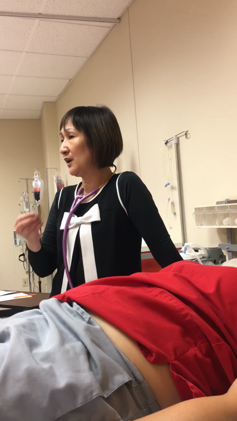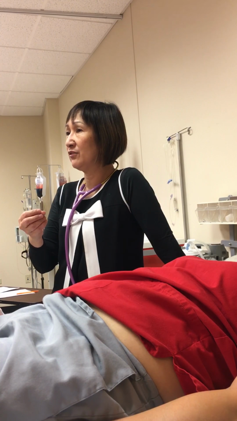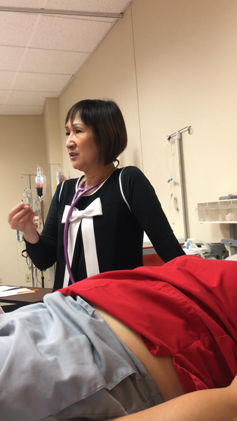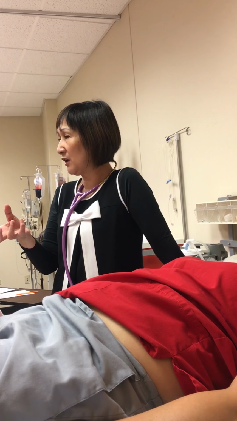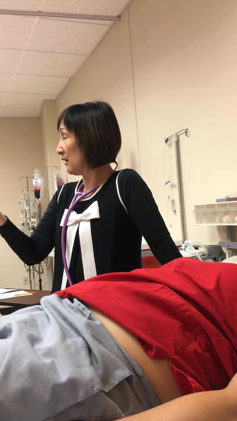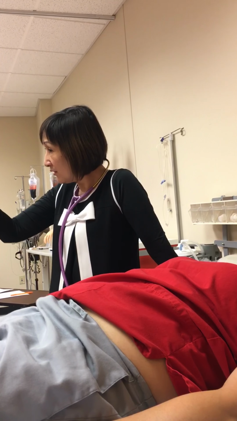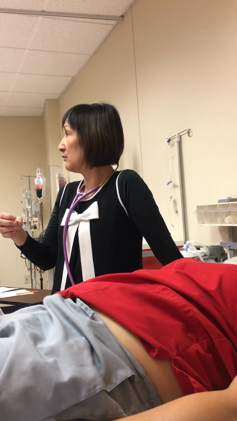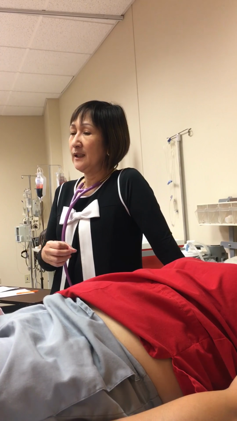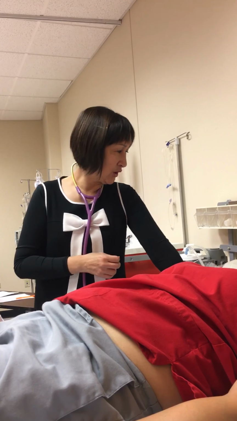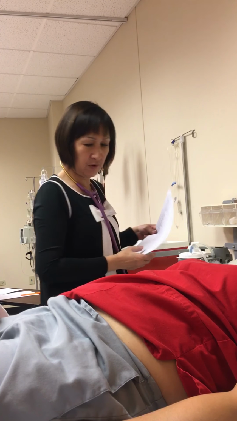Now, steatorrhea is when you have fatty stools. So stools may be more yellowish in color. They're heavy, that means they float, and you will see fat globules in the toilet bowl. Okay, so those are the observations with the stool.